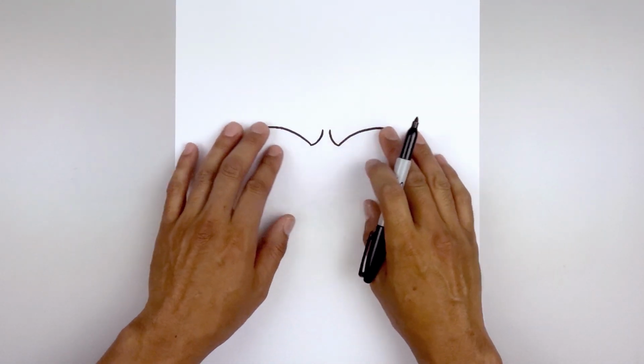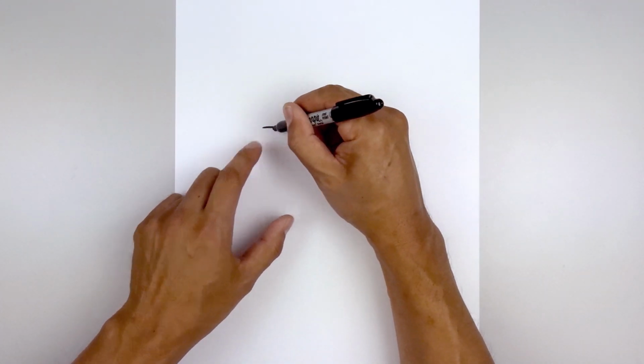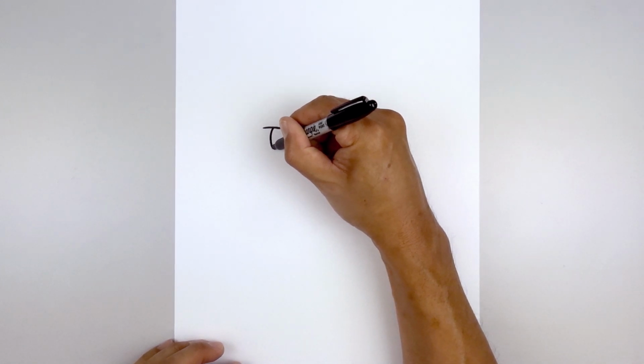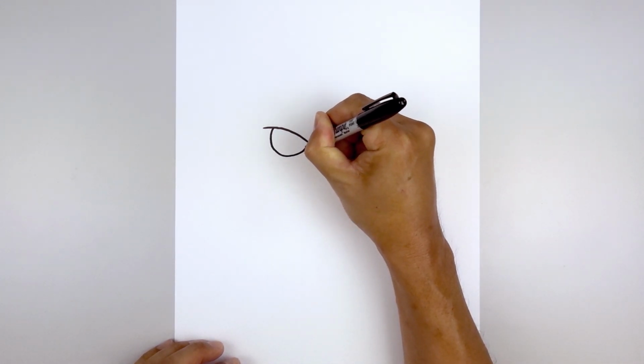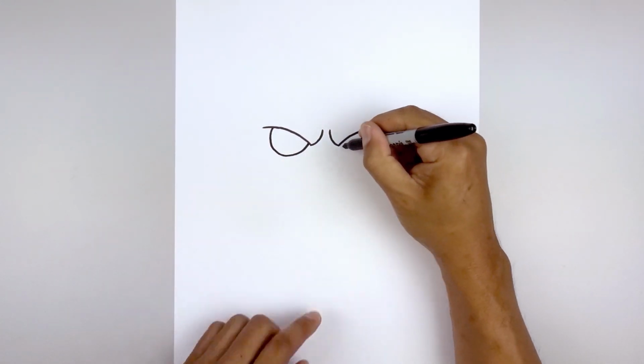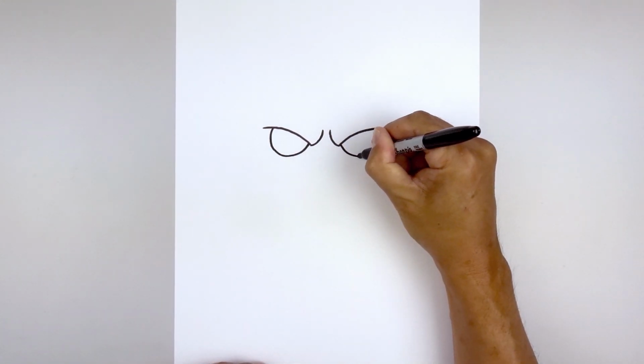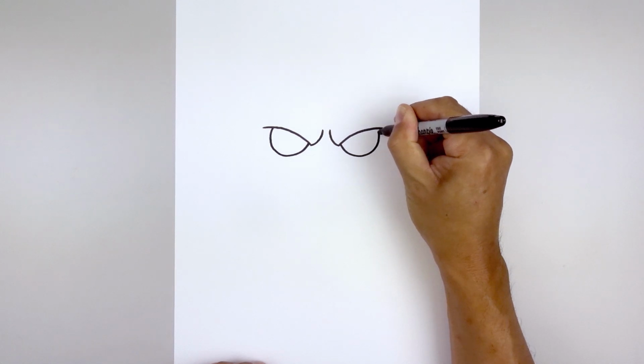And then we'll tuck the eyes in underneath the brow. Let's start on the left side. We're going to step in, draw a half circle. All the way around towards the bottom, and we'll pull that up on the inside. Let's do the same thing on the right. Coming down, and then up.